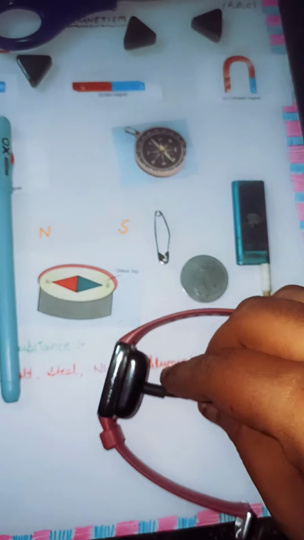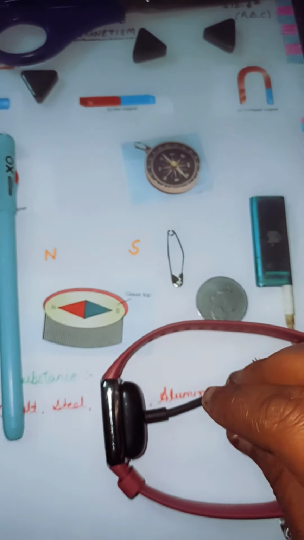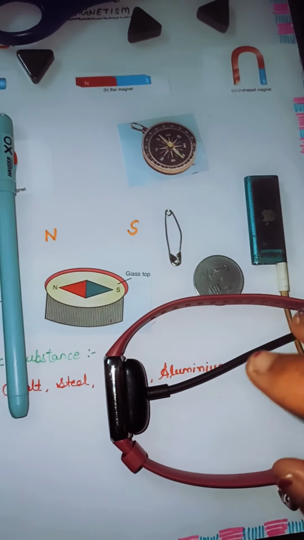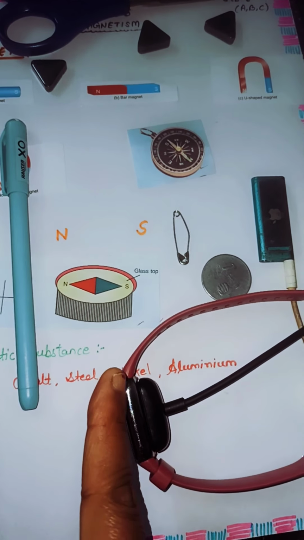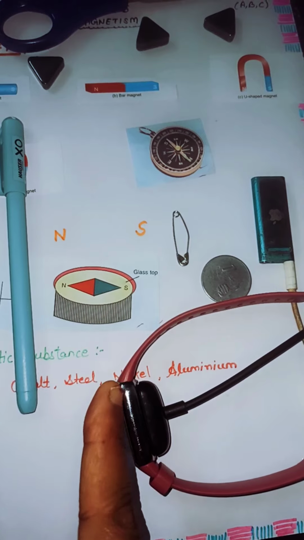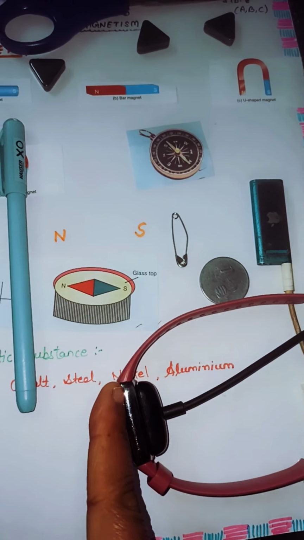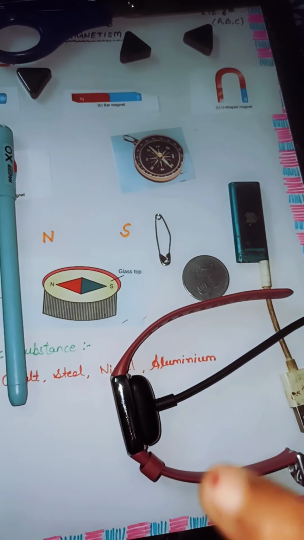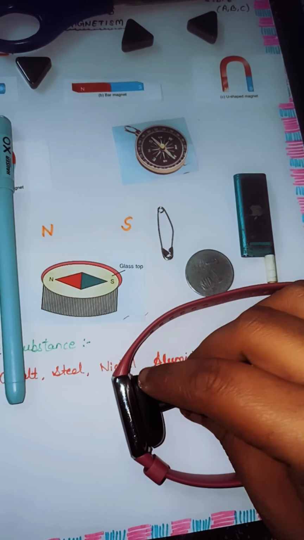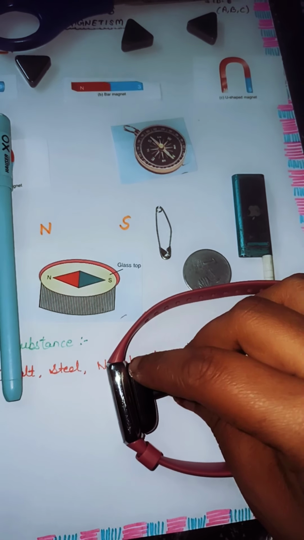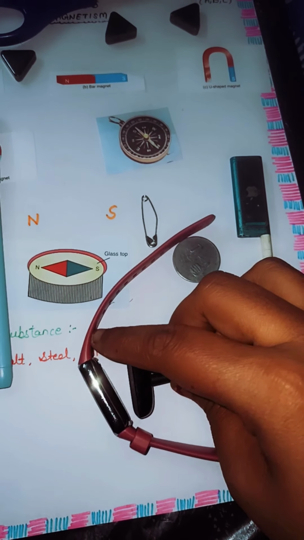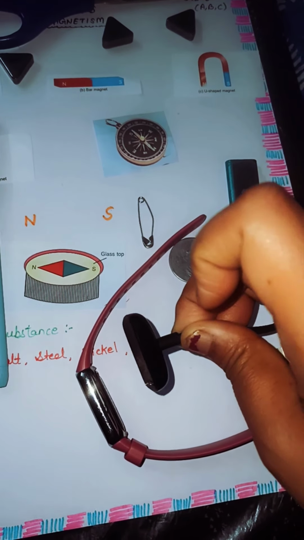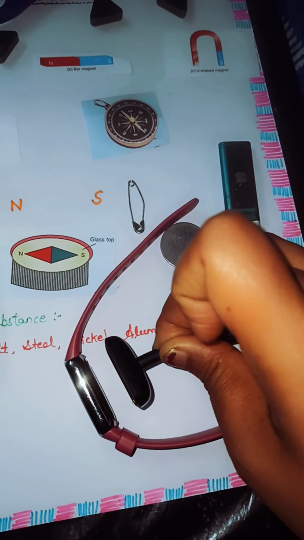Now I need to show that if this part of the watch is, let us consider, the south direction, then it must be true that this part has the north direction. That is the only reason it got attracted very easily. Now let me change the side of this charger.